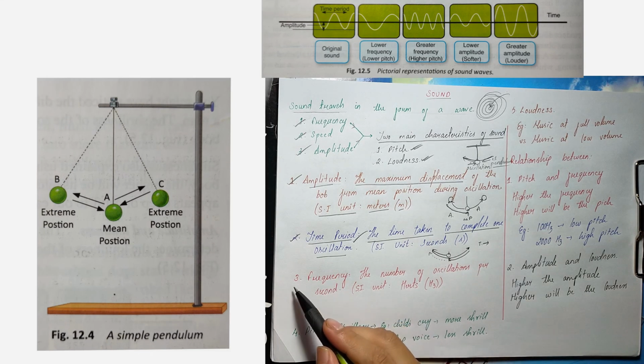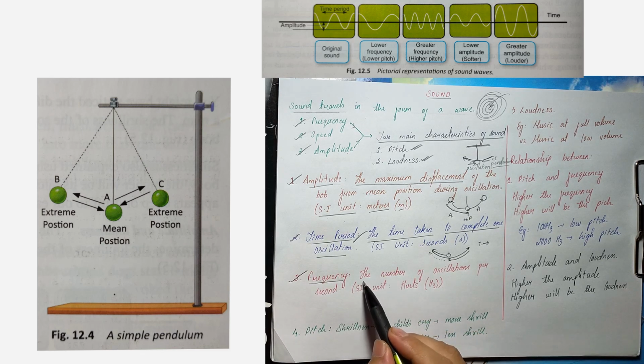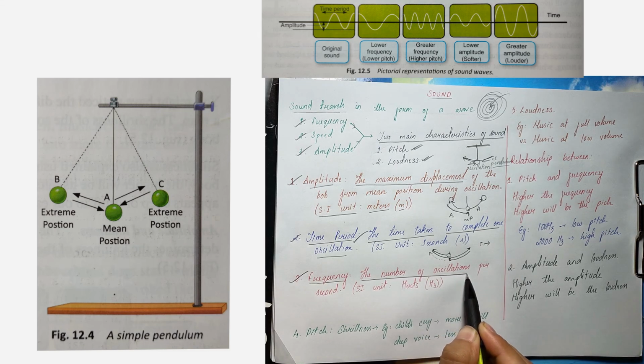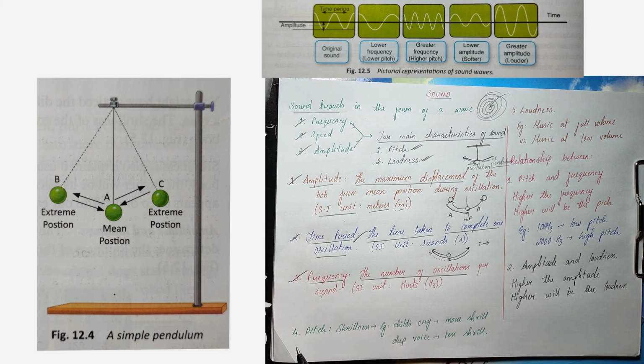Let us look at one more characteristic, that is frequency. Now the definition of frequency is the number of oscillations per second. That means you can have a timer, a watch, and you start the timer. Now you count the number of oscillations made by the pendulum in 1 second. Alright, so this 1 second is very important. So the number of oscillations made in 1 second is called your frequency.